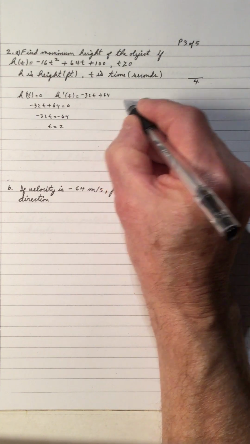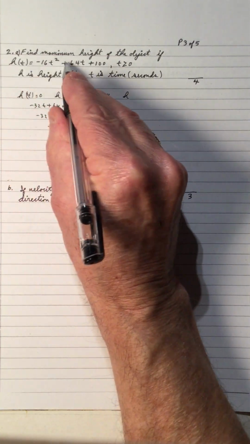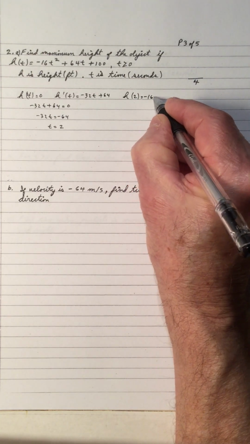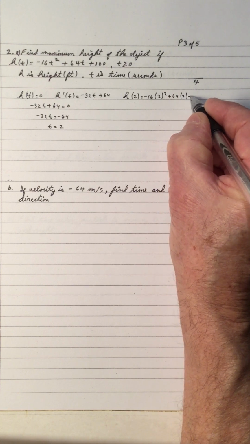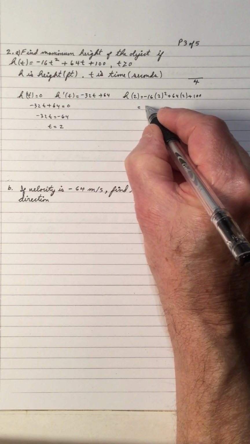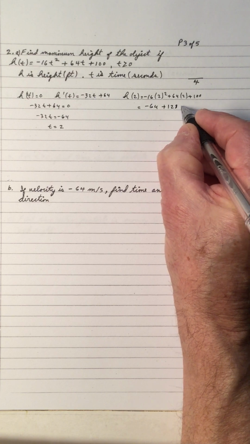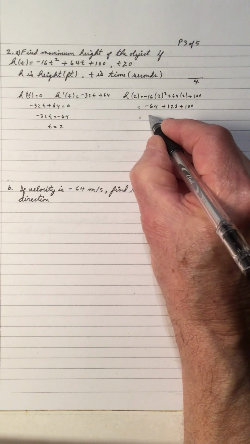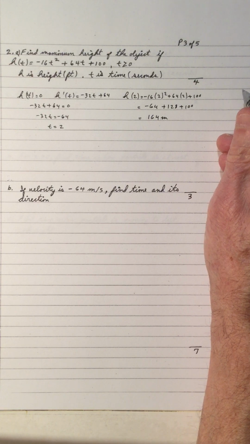And what is the maximum height? Well, put 2 in this formula here. So h of 2 equals negative 16 times 2 squared plus 64 times 2 plus 100. That gives us 4 times negative 16, negative 64; 64 times 2 is 128, plus 100. That gives us negative 64 plus 228, which is 164. So the maximum height is 164.